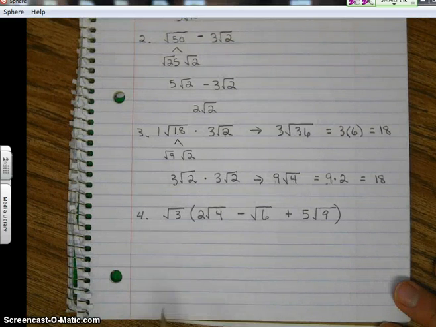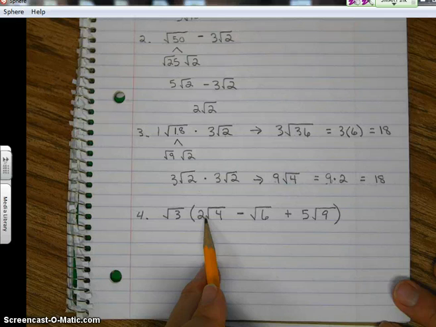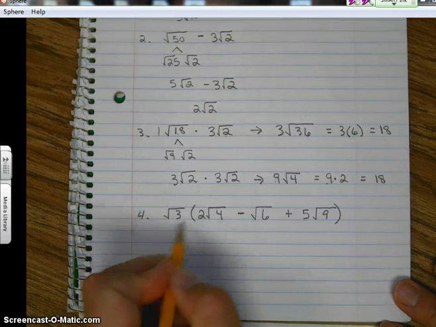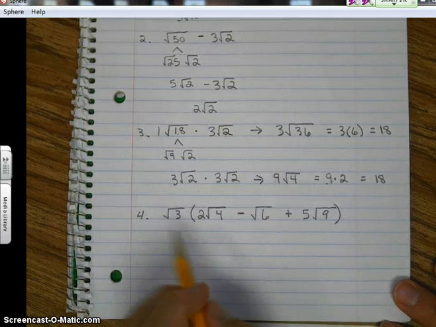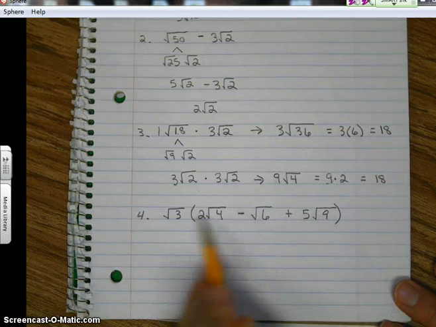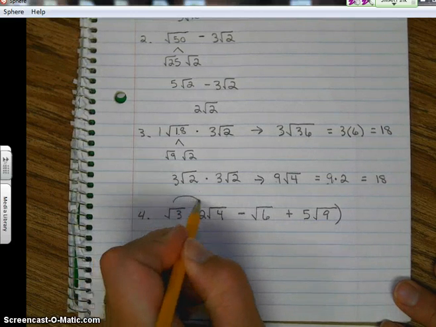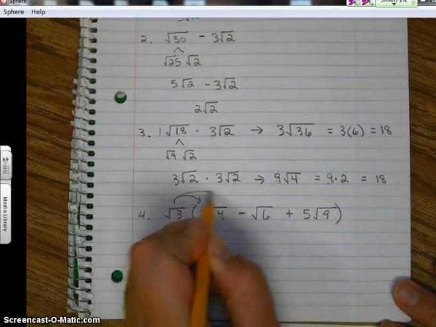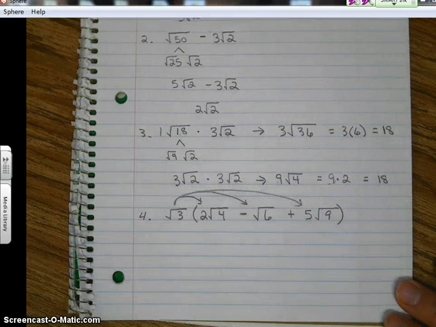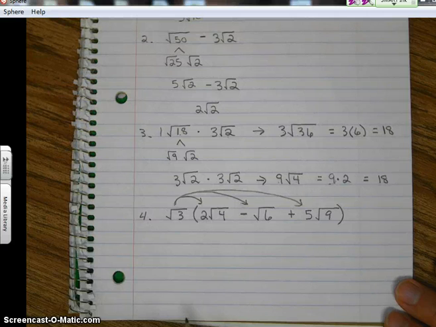Okay, so here we have a monomial times a trinomial, 3 terms, 1, 2, 3. And so remember, to simplify this, we could start off by simplifying some of these in here, or we could distribute the square root of 3 onto each one. So I'm going to go ahead and do that, even though it may be simpler to do it a different way.